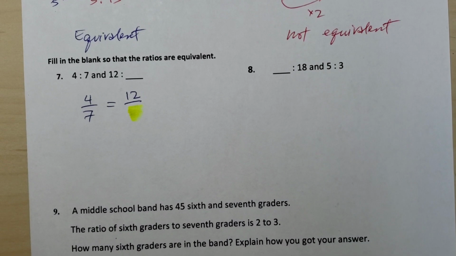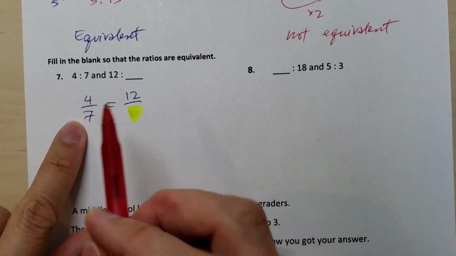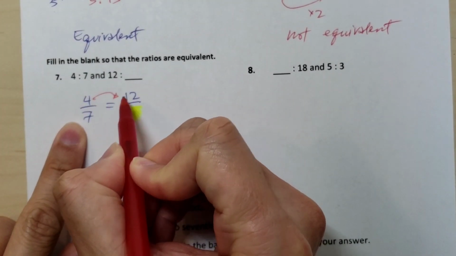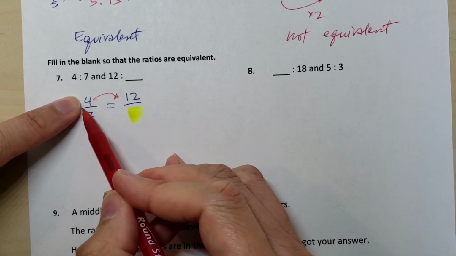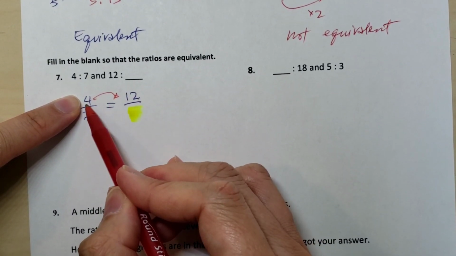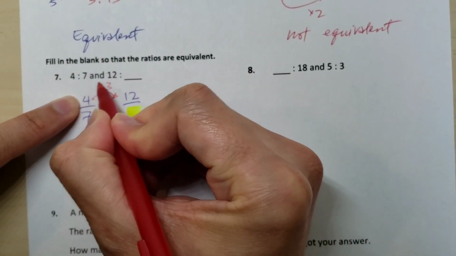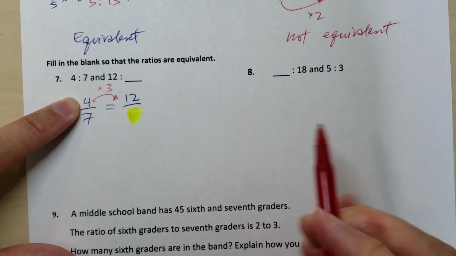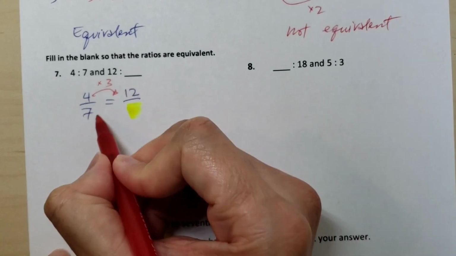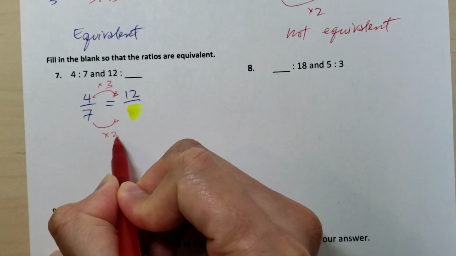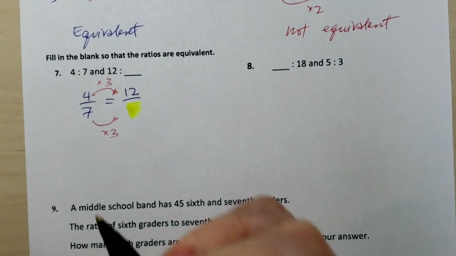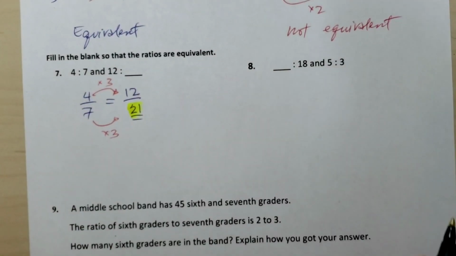Now, mental math. If you don't know what factor to multiply 4 to get 12, you can always use what you have here. It's 12 and 4. So 12 divided by 4 is 3. That means 4 times 3 is 12. Okay, they have the inverse relationship. Don't forget that. So that means if we multiply this by 3, we will get what? 7 times 3 is 21.